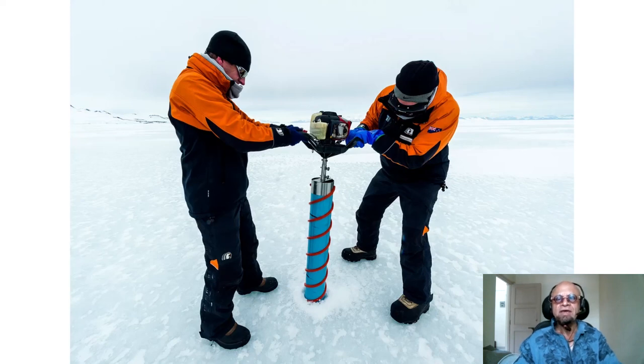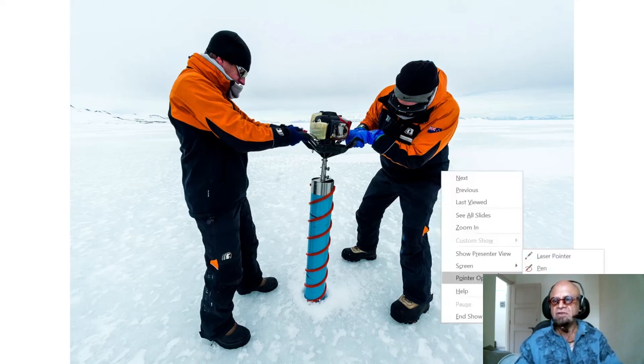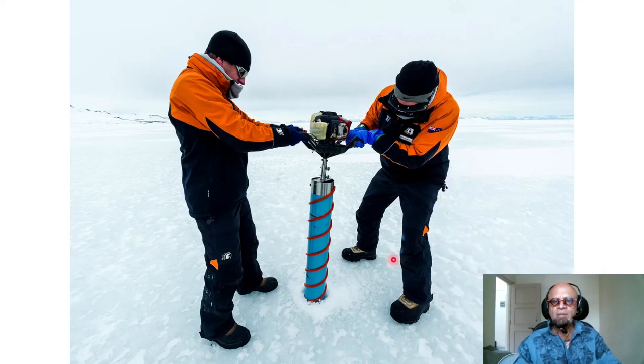How do they do that? Here are some brave scientists who are out there on Antarctica or Greenland. You can find out where they are from the web, but it doesn't matter. So, glacier. Now comes the glacier part.